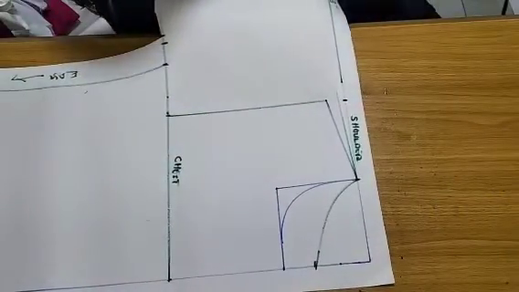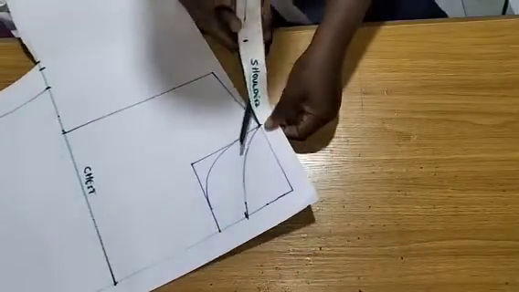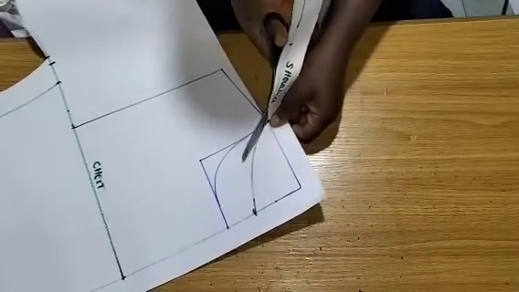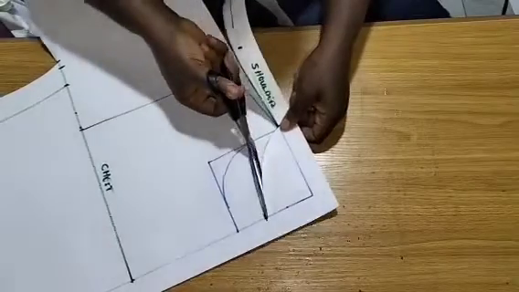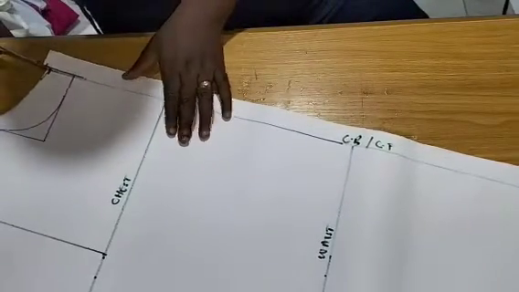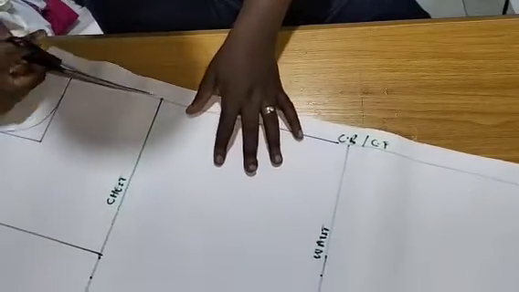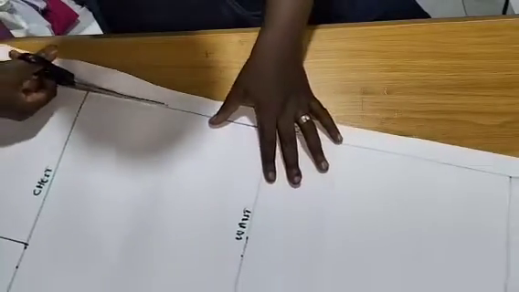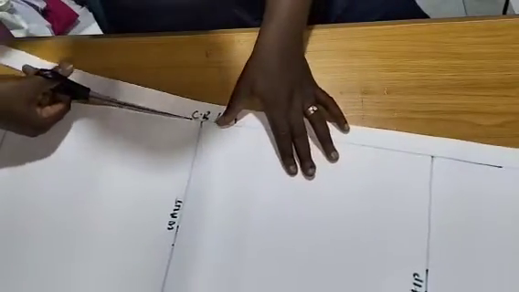Since I'm working on the back, I will use the back to cut. So this is what I have on the back. After cutting everything back, I'll go ahead and cut the front. You will see how I'm going to make this adjustment.